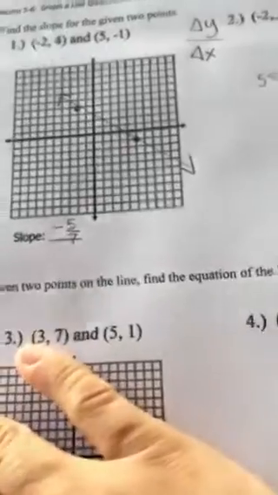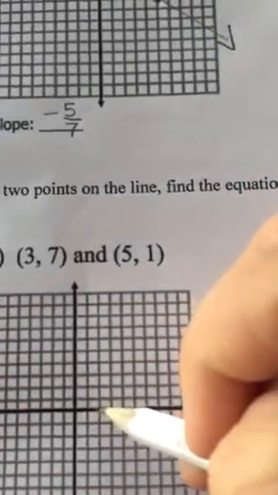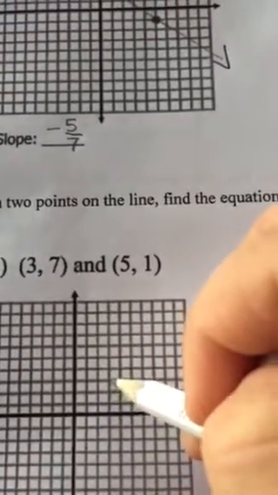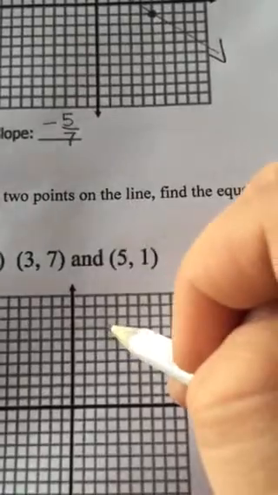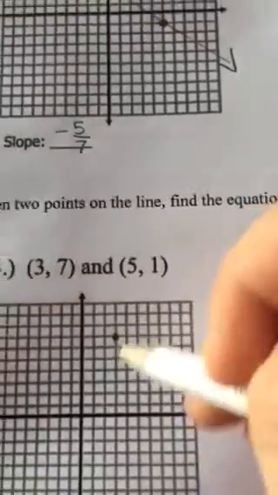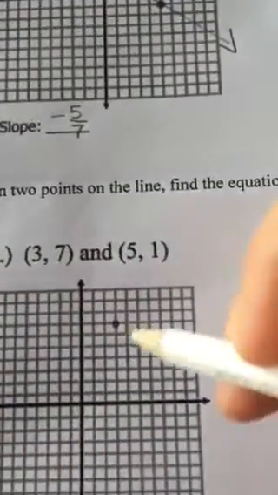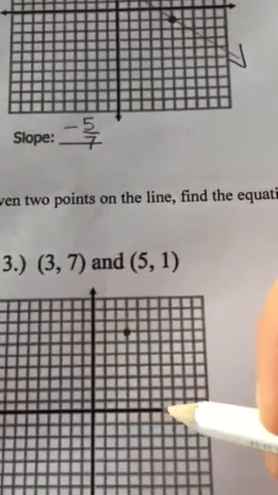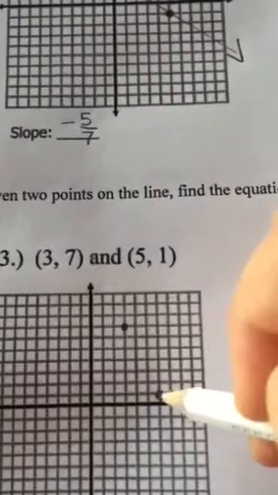And then I'm going to do another one down here with the graph. So I would graph 3, 7, 1, 2, 3, 1, 2, 3, 4, 5, 6, 7, and then 5, 1, 1, 2, 3, 4, 5, 1 would be right there.